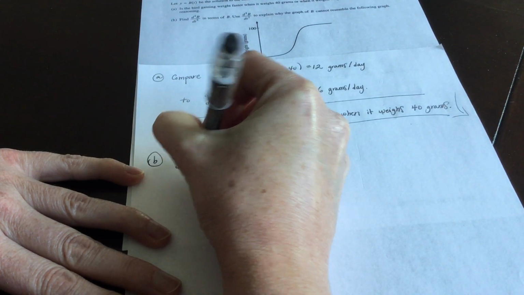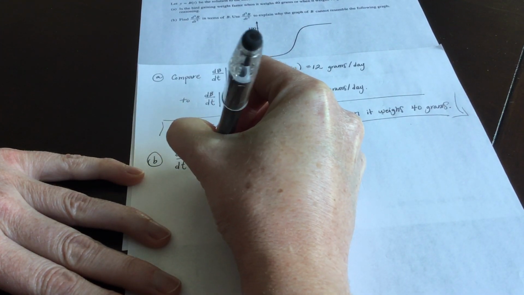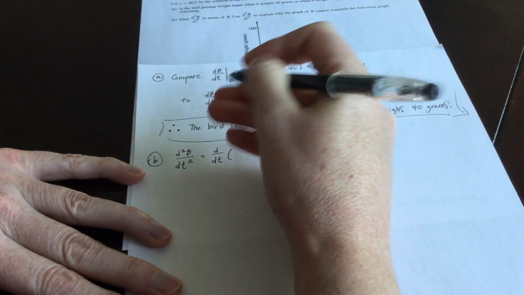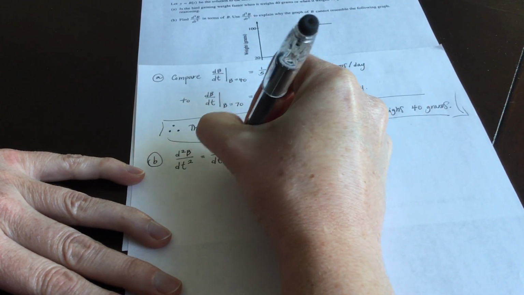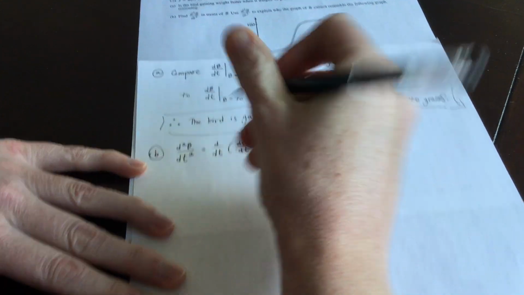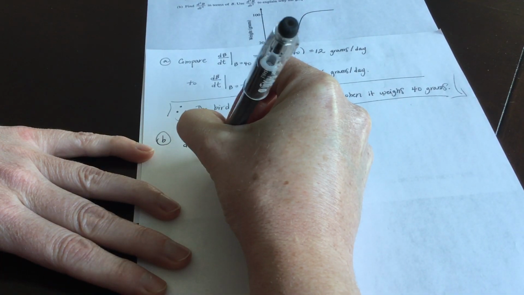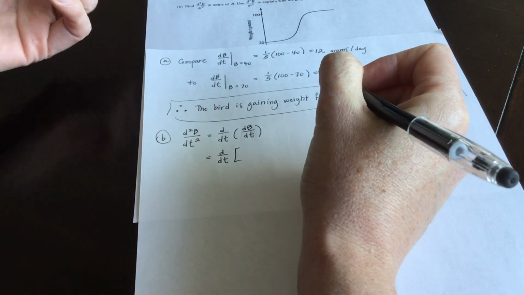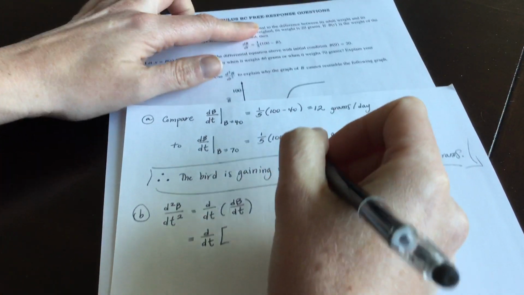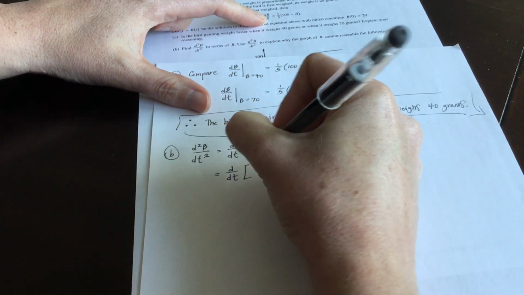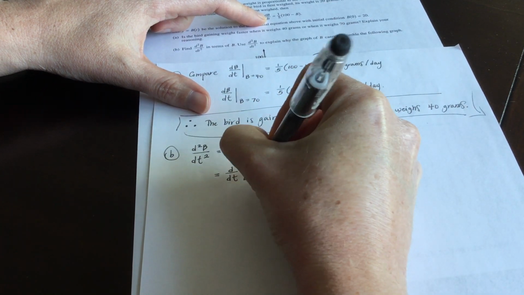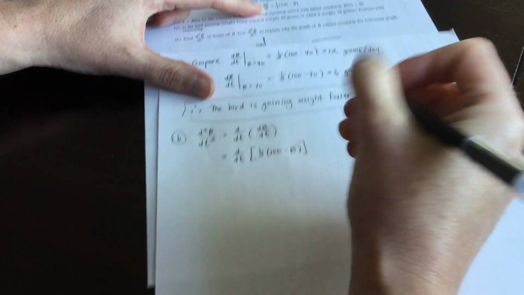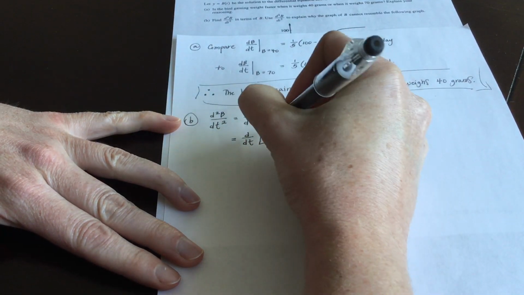this is equal to d/dt of dB/dt. And I'm showing more steps than you'd need to, so feel free to do this in your own way. And that would be the same as d/dt of, and then I'm just going to put what they said dB/dt was in there. So, up to you for how you want to do this derivative.